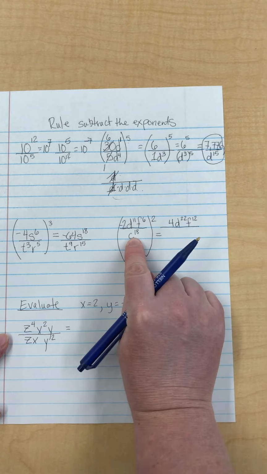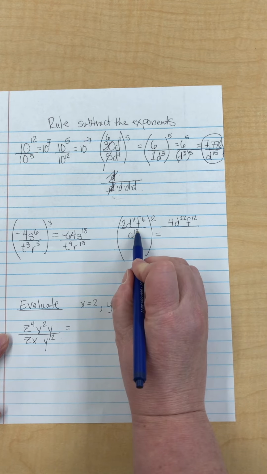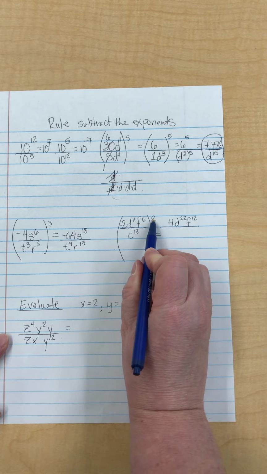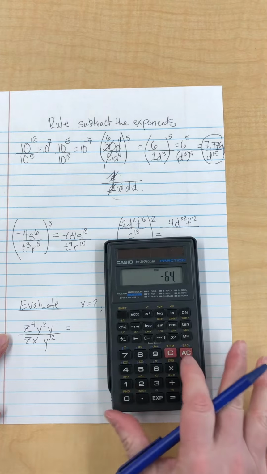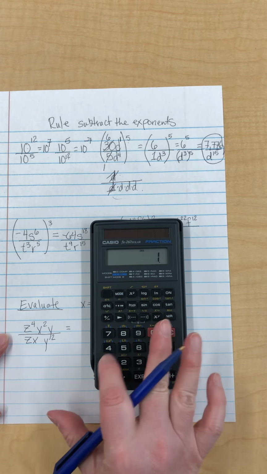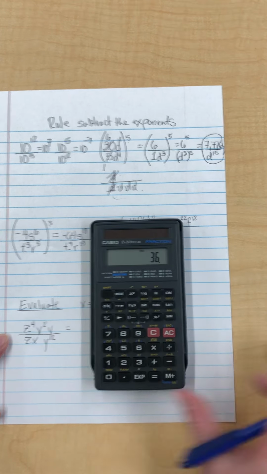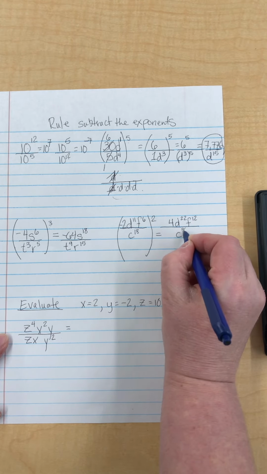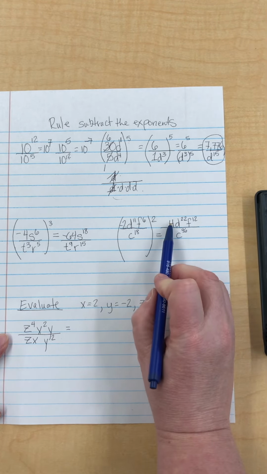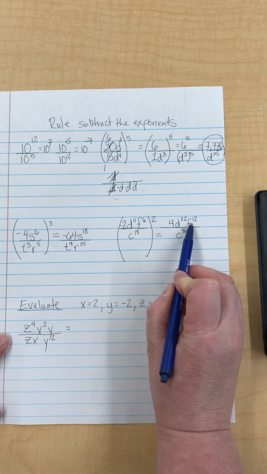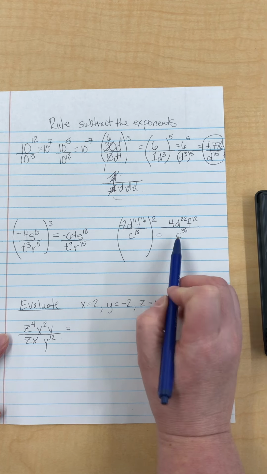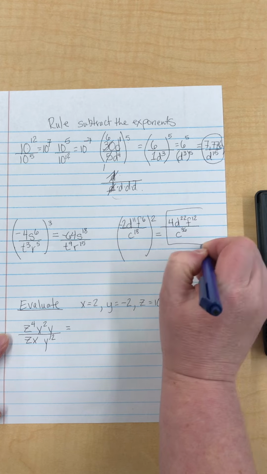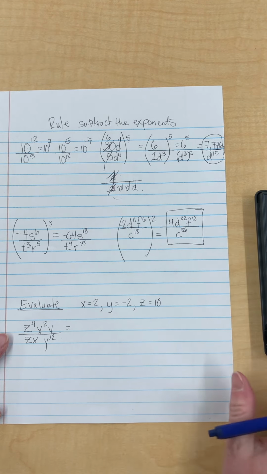And then at the bottom, this isn't left alone because remember, you still need to do 18 times 2. And if you need to use the calculator, use the calculator for 18 times 2, 36, C to the 36th power. And looking back to make sure that there's not something you can simplify, all 4 different bases, I'm done. This is my answer to that one.